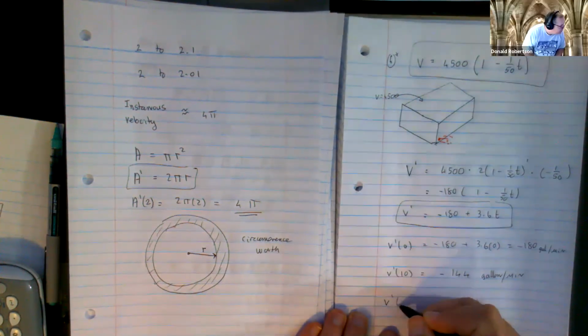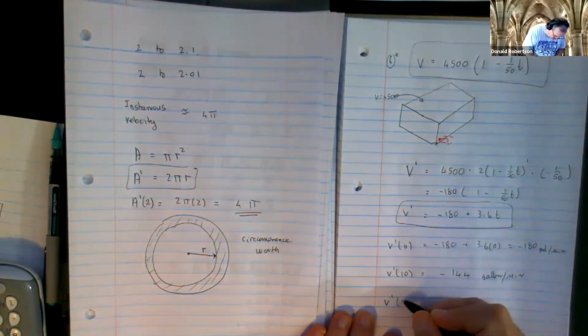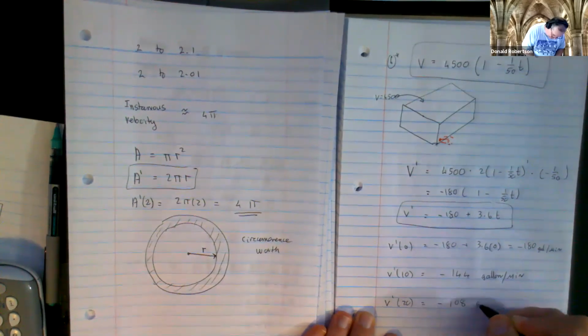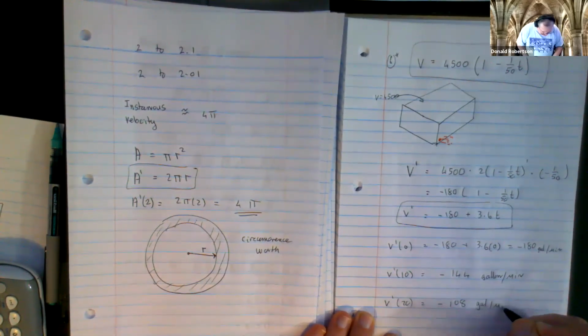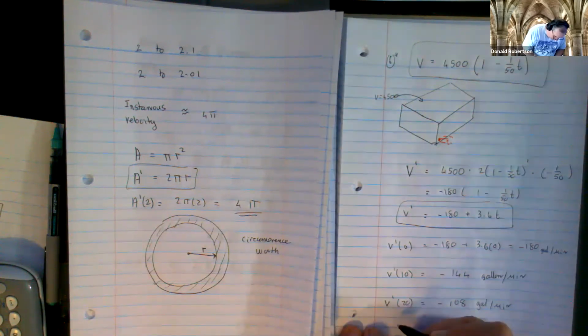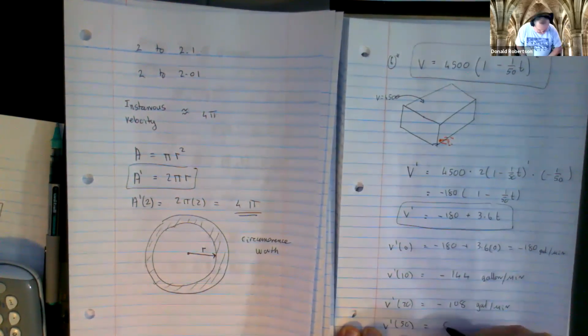Suppose I calculated it at the 20-minute mark. And again, you're just going to trust me. It's negative 108 gallons per minute. Do you see? Slowly but surely, the water is coming out, but it's not coming out quite as quickly as time goes on. And couldn't I do 30 and 40 and eventually I would get to this one. And this one happens to be 0.